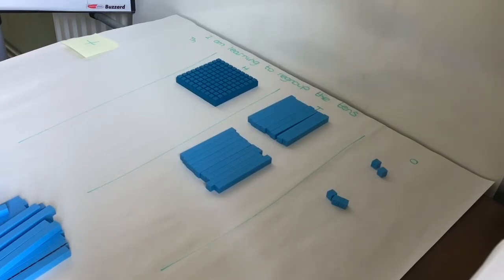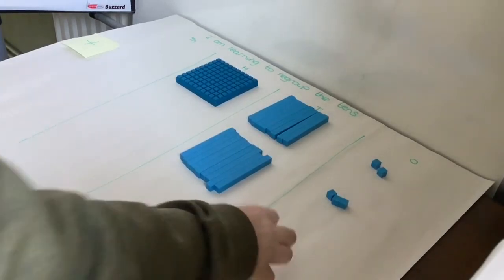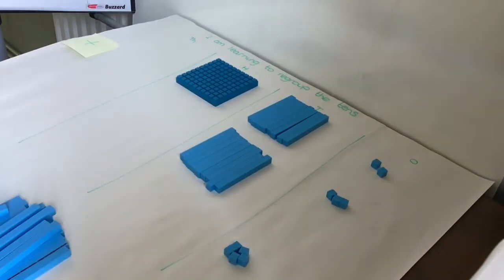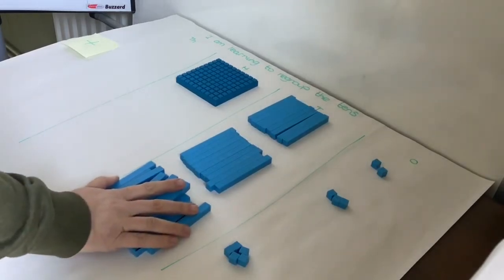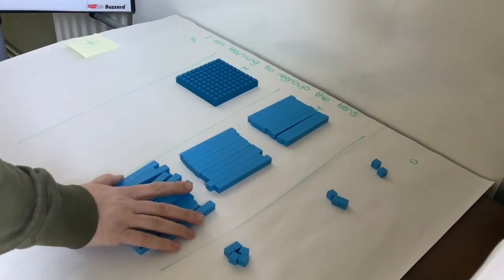So we start in the ones column as always. We have 2 ones, add on 3 ones. That makes it 5 ones. Now, Spidey senses again, you can tell that there's going to be some regrouping because the tens column has 8 tens and 9 tens. So 8 tens and 9 tens would be 17 tens. Now, we can't put 17 tens into the tens column, so we have to regroup.